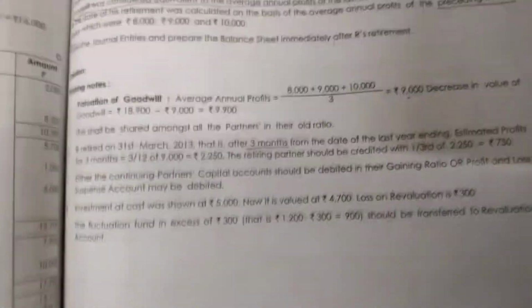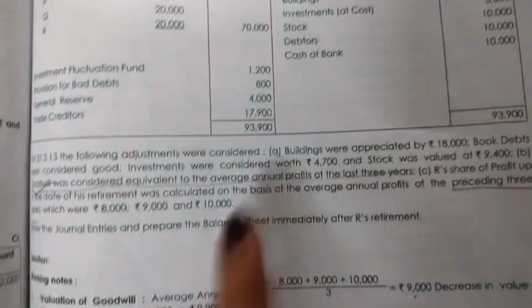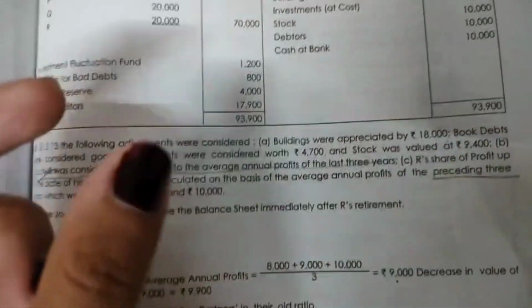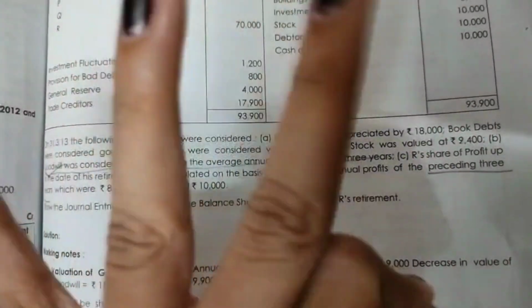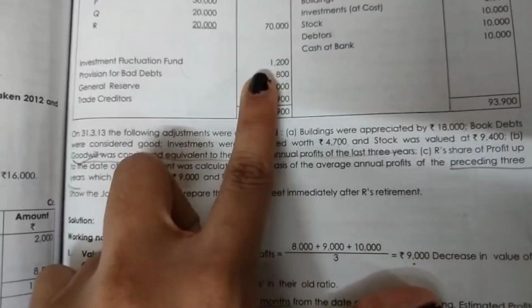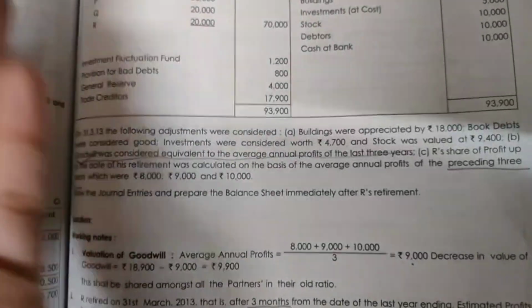Next, the other point they are talking about is what? Investment. I have already told you that investment at cost is rupees 5,000 and the market value of investment is rupees 4,700. The loss is 300, right? 5,000 minus 4,700, you will get 300. Now, this 300 could be taken from this investment fluctuation fund, that is 1,200. Okay, we are taking 300 from 1,200.